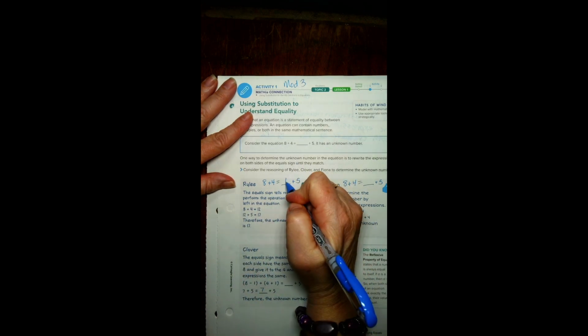Okay, then it says, explain the error in Riley's reasoning. So let's look back and remember what Riley did. So remember, Riley did 8 plus 4 and got 12 and put the 12 here and then added those together to get 17. So how do we write that?